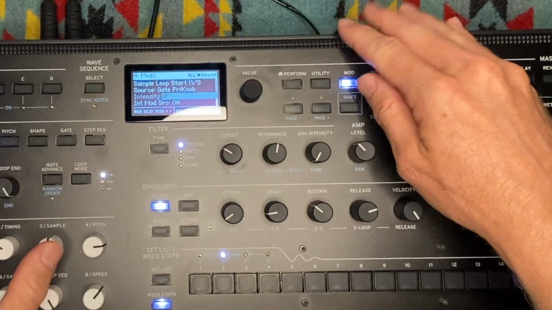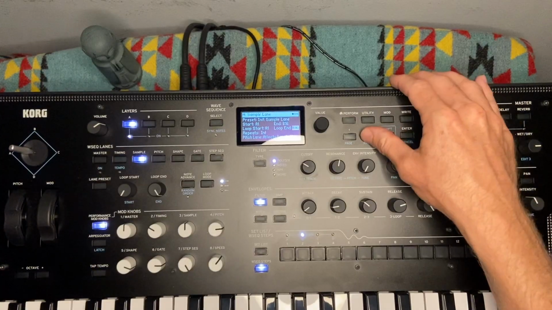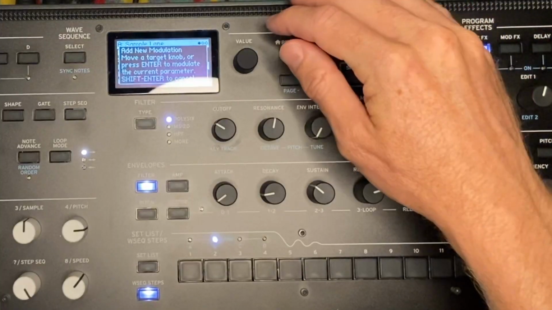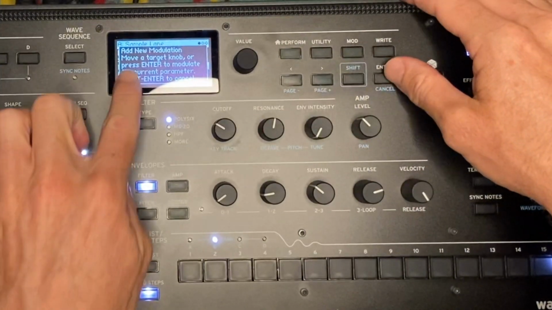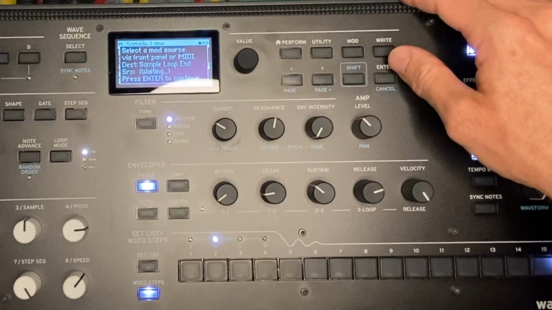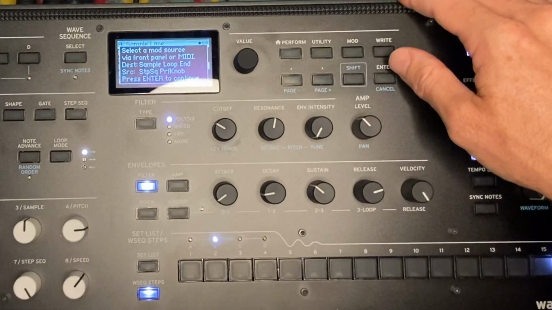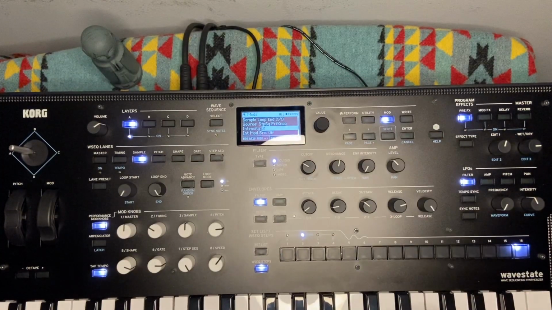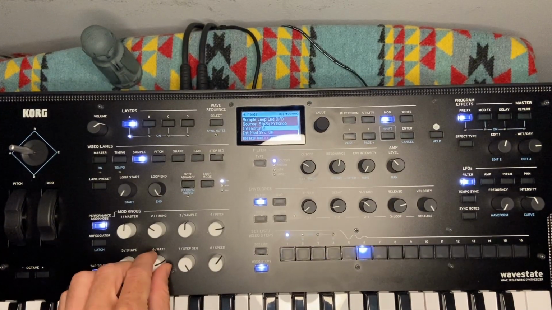And then let's go back to our sample lane, loop end, and we'll hit mod, page plus, enter to modulate the current parameter. And let's assign that to our step sequence performance knob. Enter to continue, give it the full intensity. Let's listen.